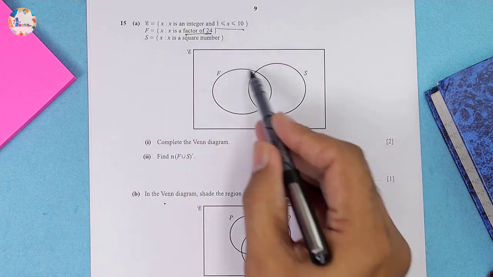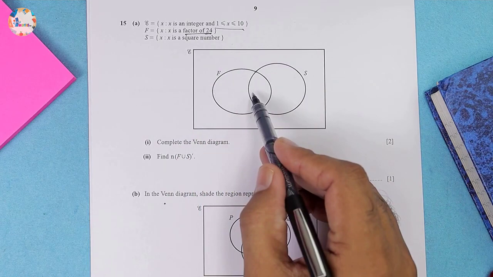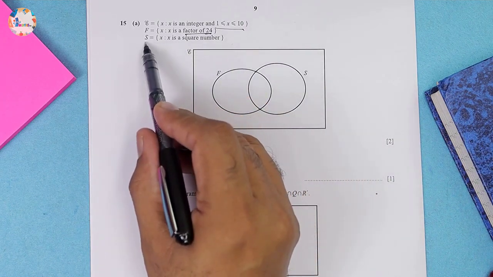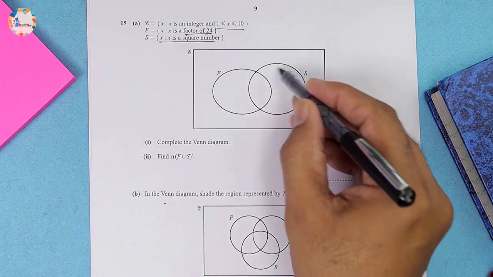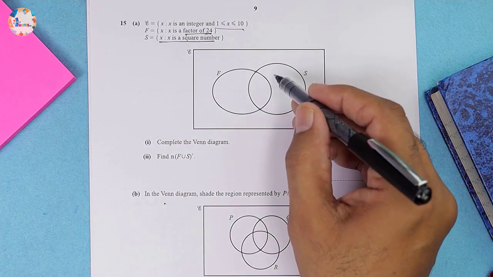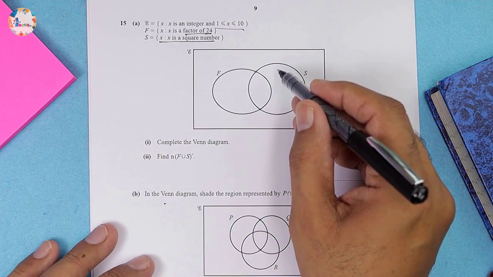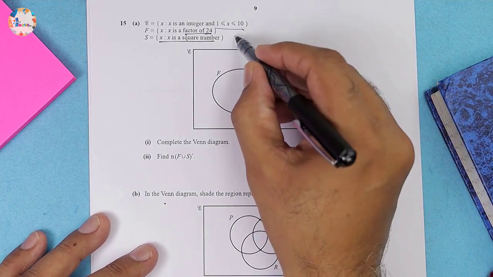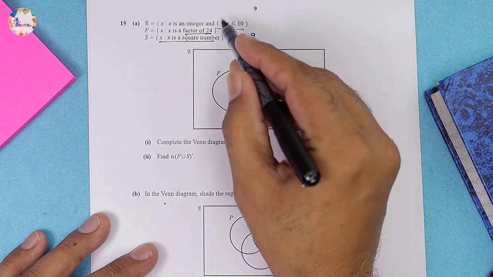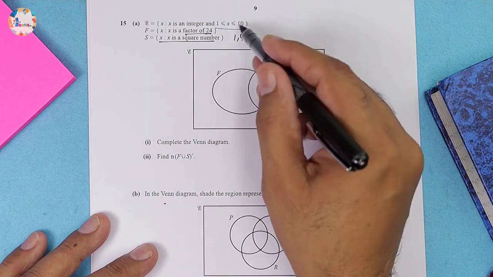So factors of 24 will be included in F, and S such that x is a square number. So square numbers will be included in this. So we can check what the square numbers are: 1, 4 and 9, between 1 and 10, including 1 and 10.